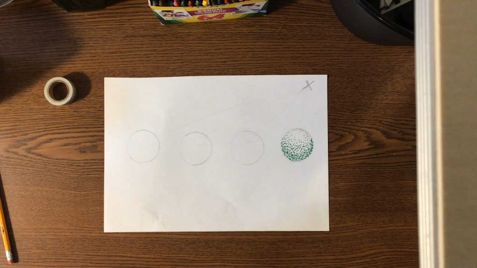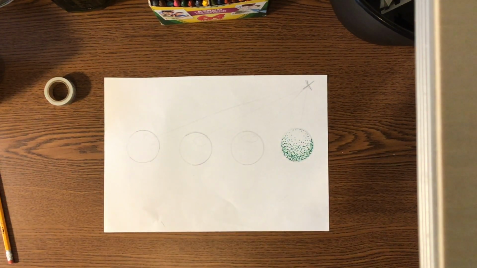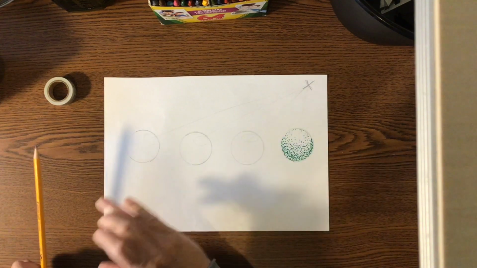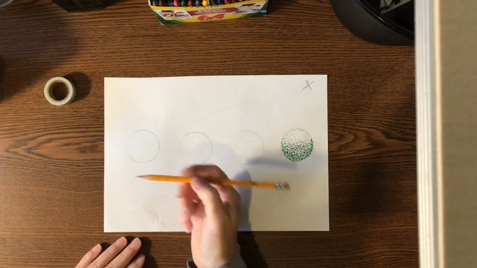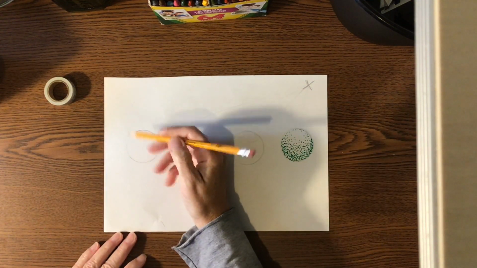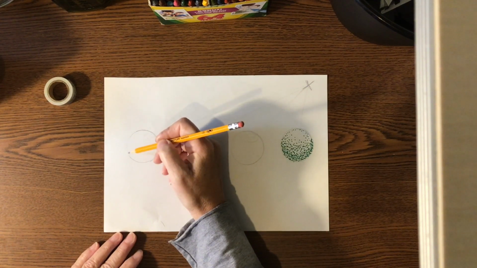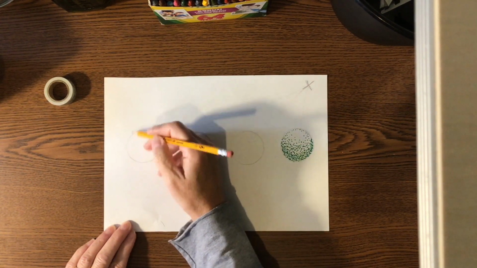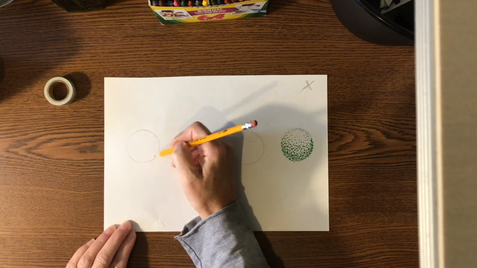Now we're going to try hatching. I'm going to use a pencil to hatch because I'm going to show you a technique where you use your finger to make it and smudge it all together. So hatching is one direction. This time it's lines. So basically I'm going to go up and down, drawing my lines.